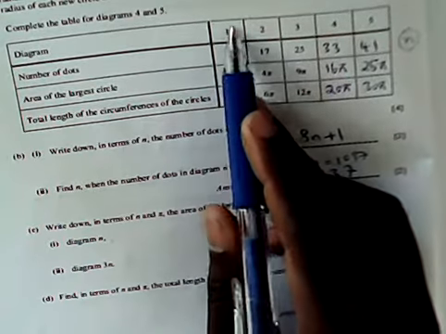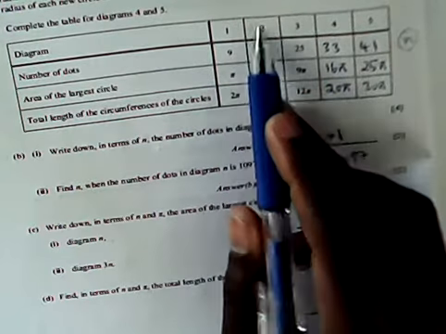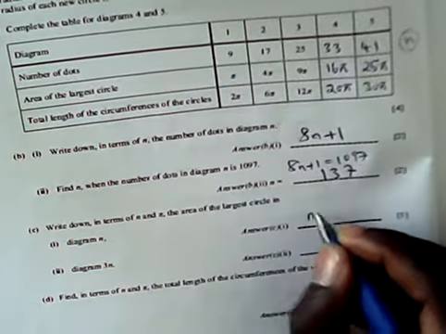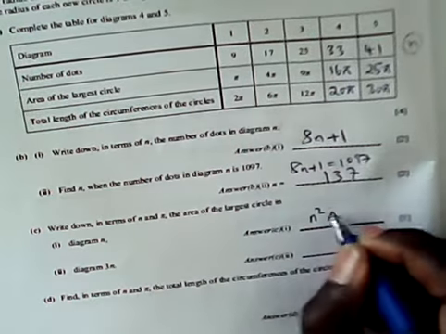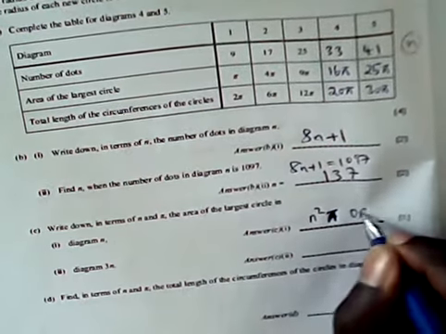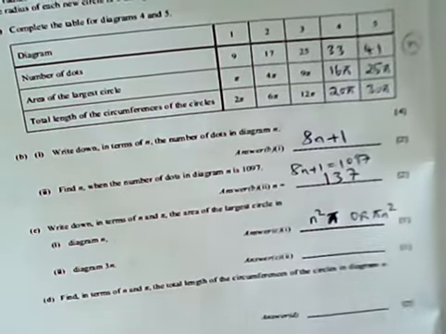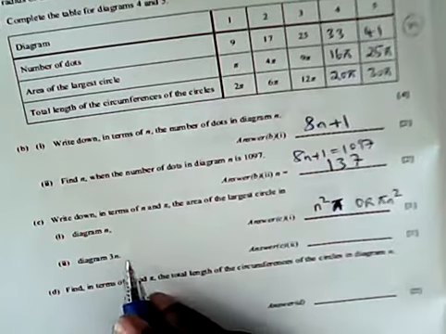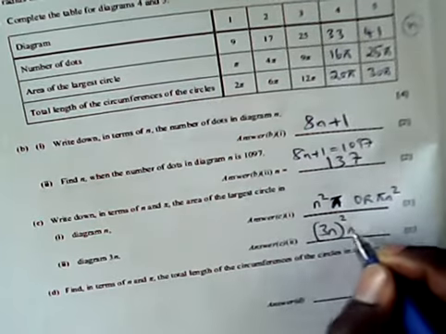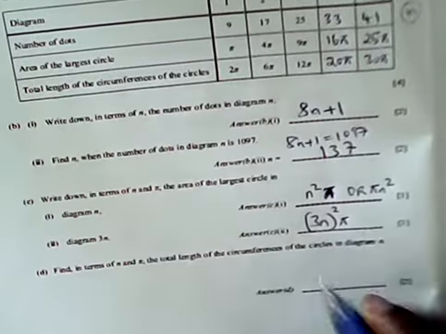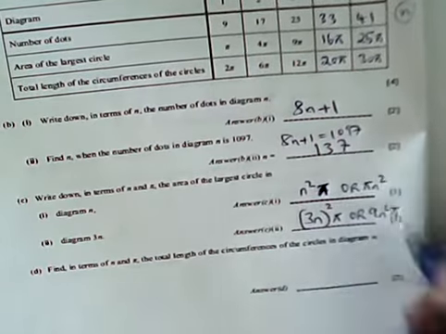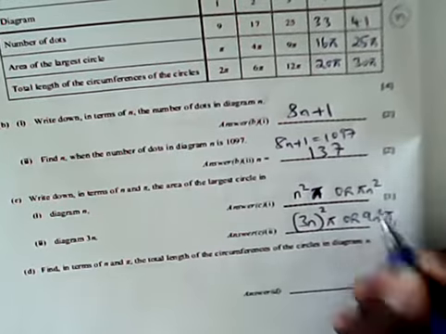So 1 squared is 1 pi, 2 squared is 4 pi, 3 squared is 9 pi. So it's just n squared with a pi, or if you want, you can say pi n squared. It's the same. So diagram 3n means 3n squared pi, which can also be written as 9n squared pi, or pi 9n squared.